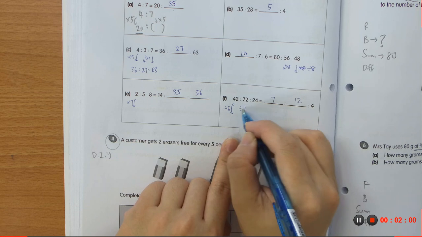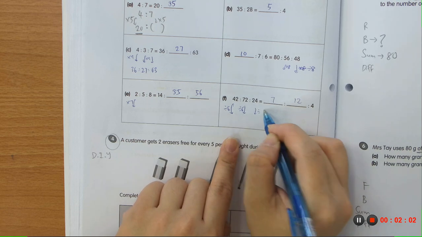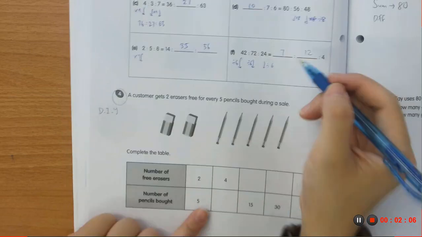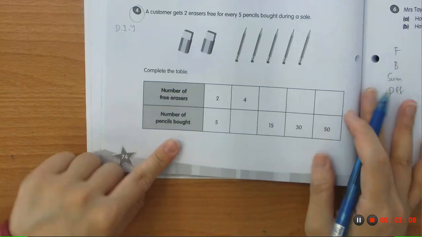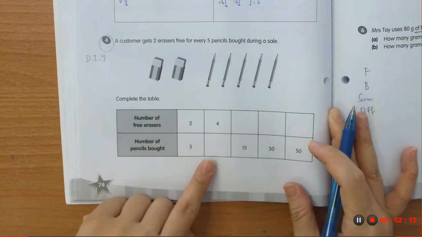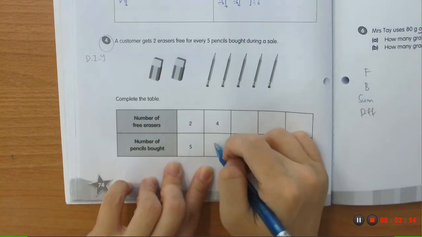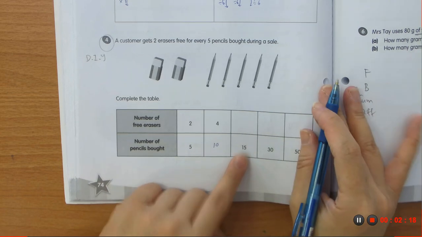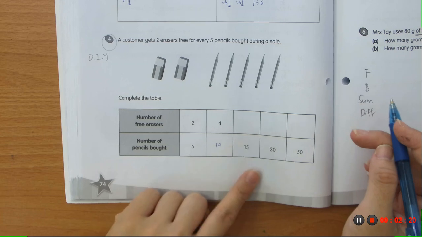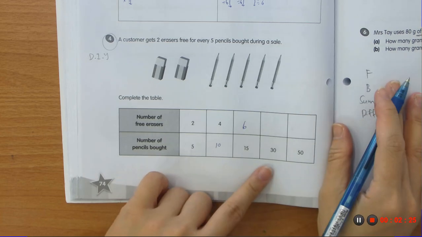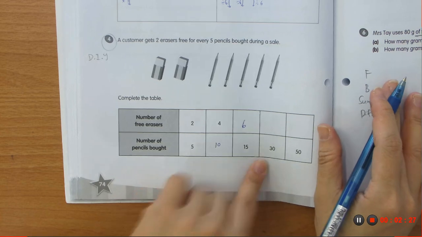Okay, moving on. Behind you, Janisha. Janisha, can you try this? You have 2 is to 5. So if it's 4, it will be 10. Okay, let's move it on to Aiden. So if it's 10 pencils, how many erasers will you get? 6. So do you recognize the pattern? Yeah. Okay, so Aiden, can you help with the rest then?